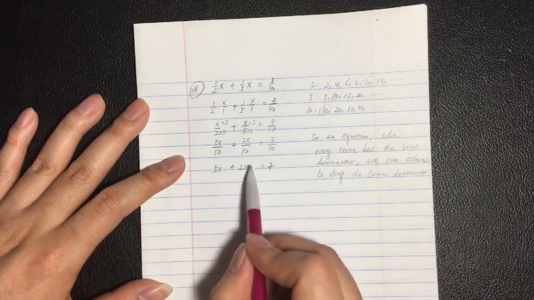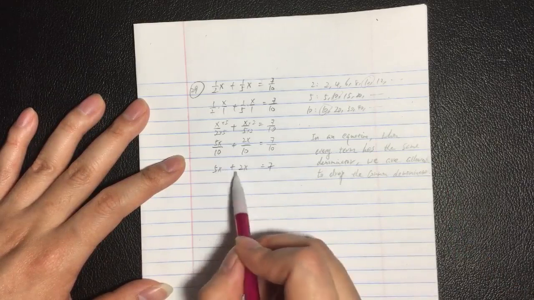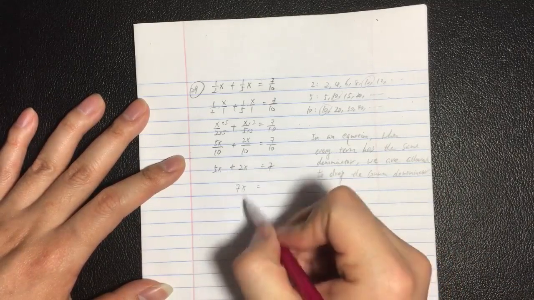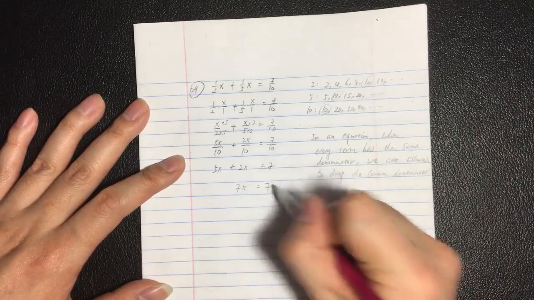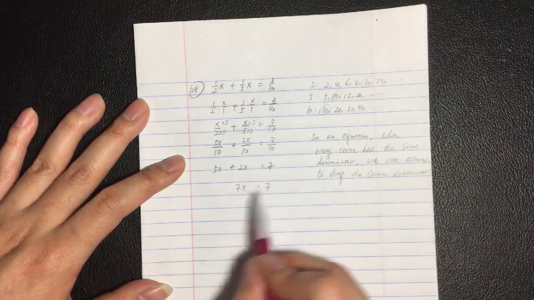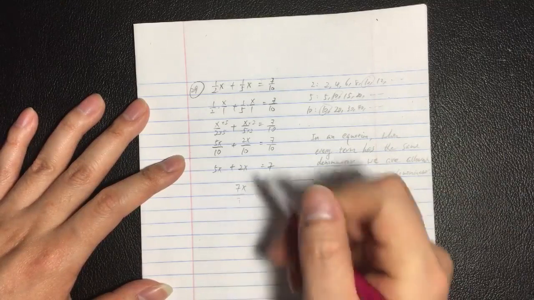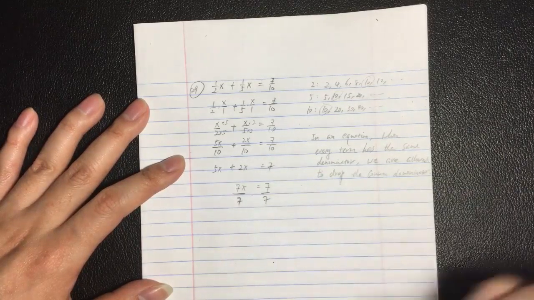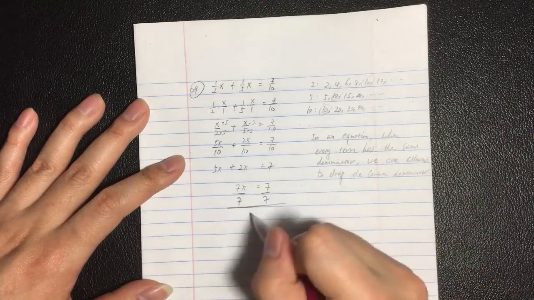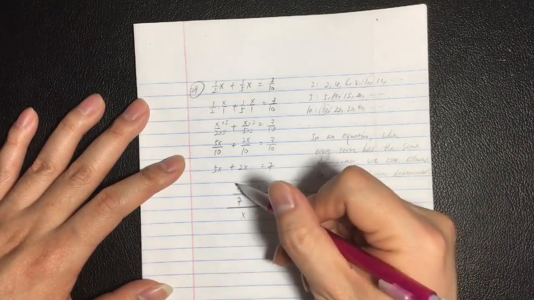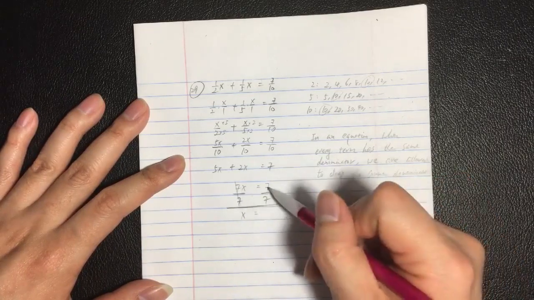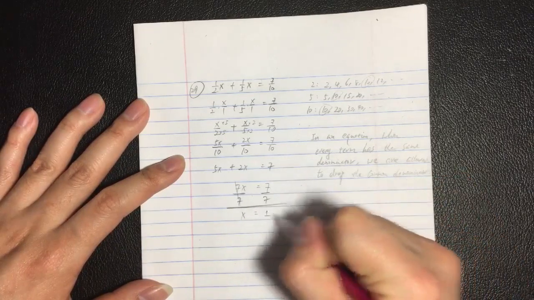5x plus 2x, we combine like terms. 5x plus 2x is 7x. 5 plus 2 is 7. Leave the other side the same. To get x by itself, we divide both sides by 7. So 7 on the top and the bottom get cancelled. We get x by itself. On the right side, 7 divided by 7 is 1.